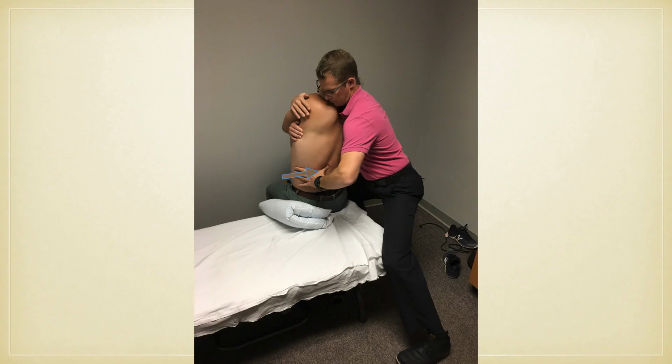Now this particular thing is a little bit different from what we looked at before. So this is contralateral locking from above and below, thrust from above. So he is side bent right, rotated to the left, and from below he is side bent to the left.